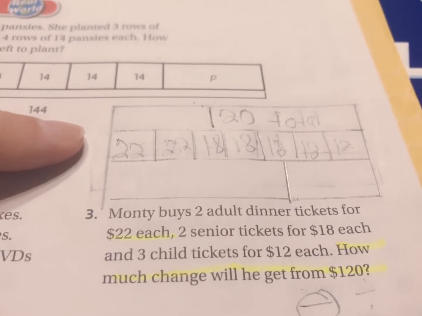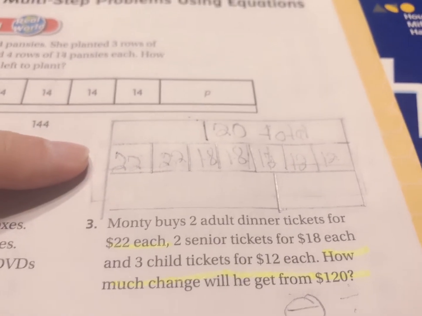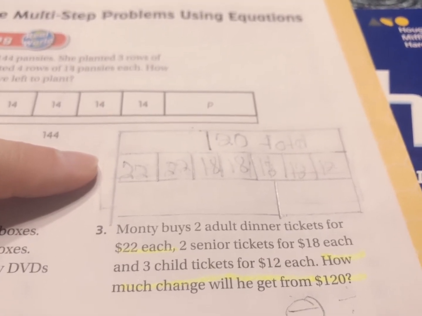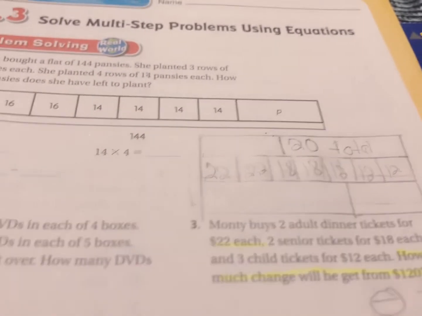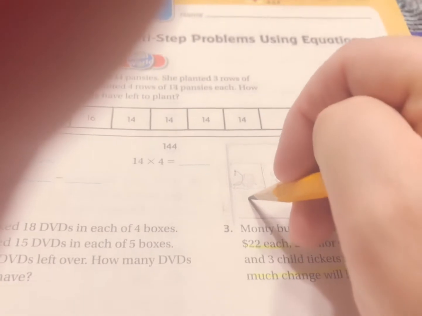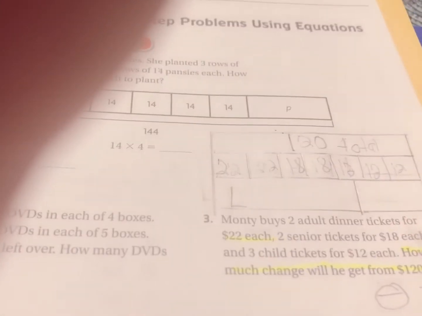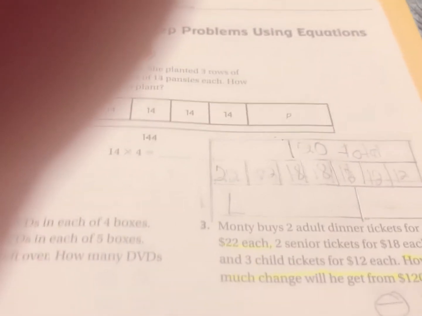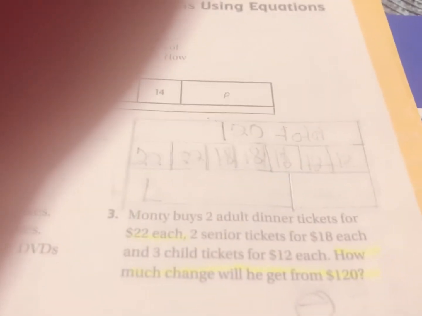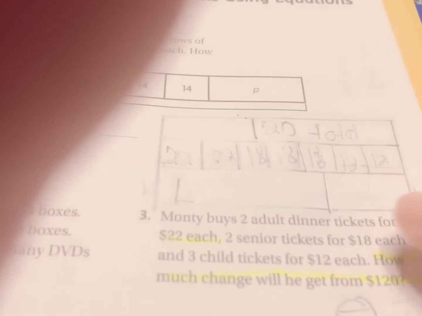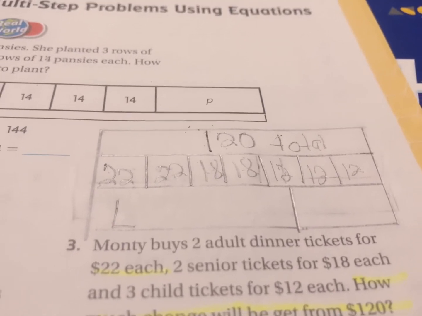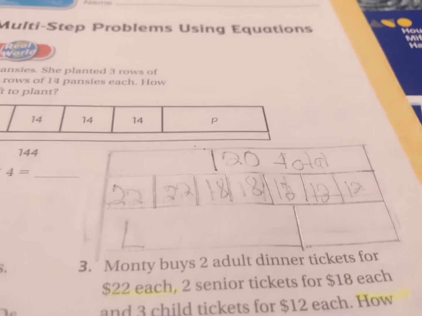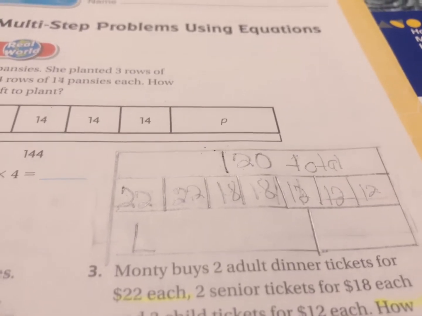So what I need to do is add everything that I'm going to spend, and subtract it from the 120 and then get my unknown quantity. So I'm going to put an L here for left because that's what I'm looking for. And if I have something on the bottom in my strip diagram, that means I'm going to be subtracting. So I know that this is a multiple. We can add all this or we can multiply. But since this says that I should be multiplying, I'm going to go ahead and multiply these.